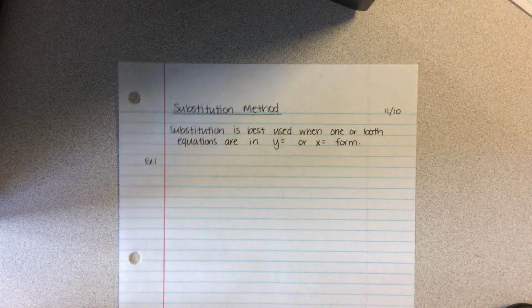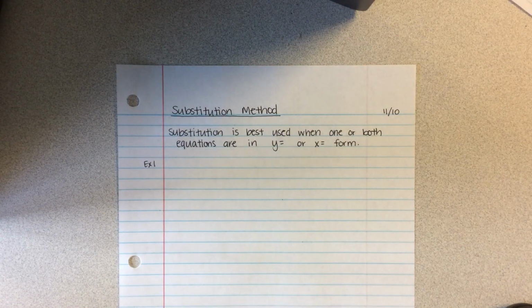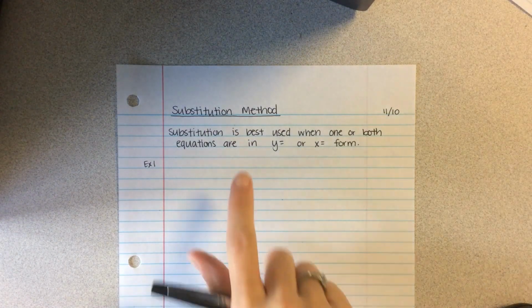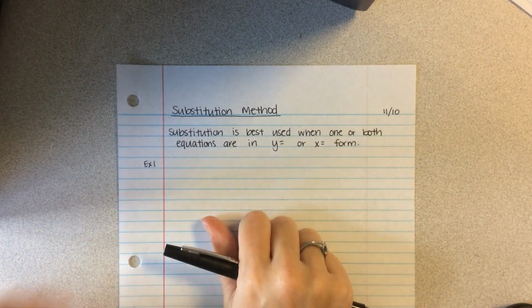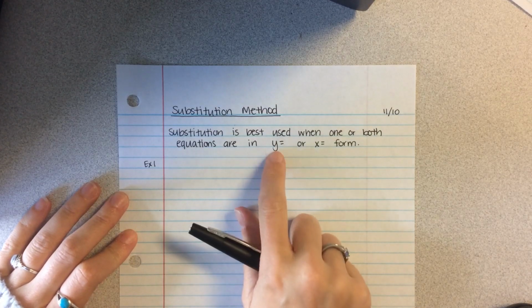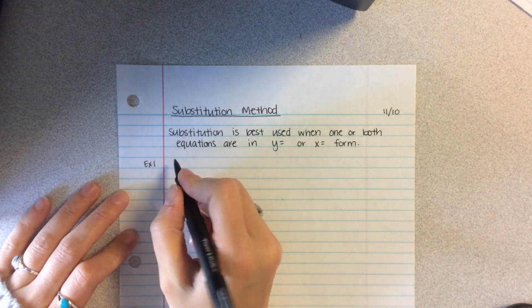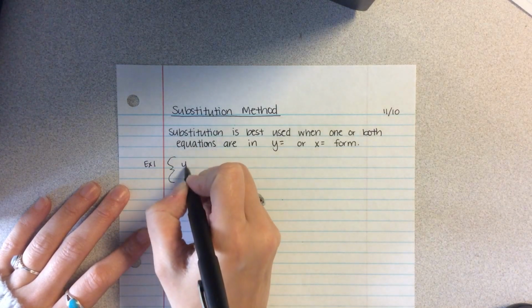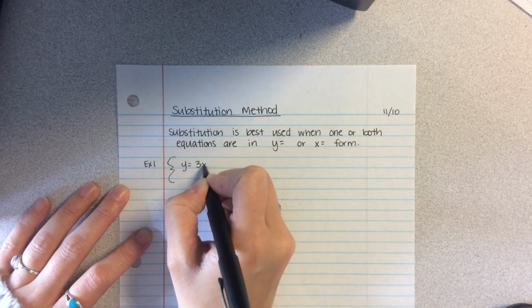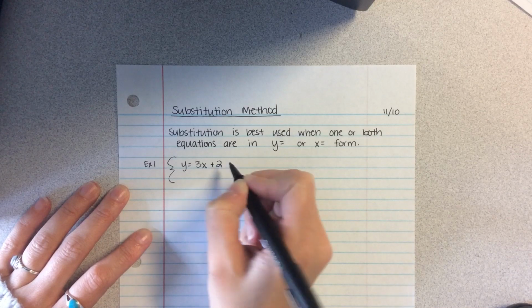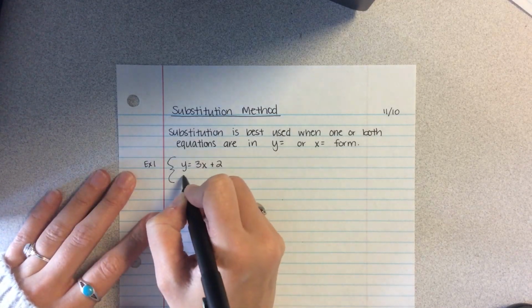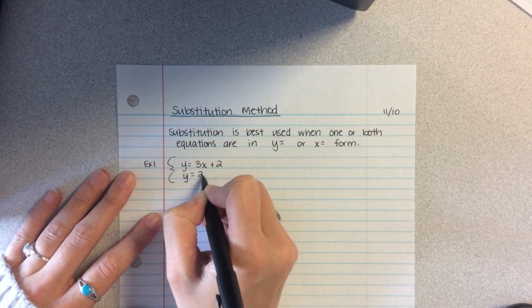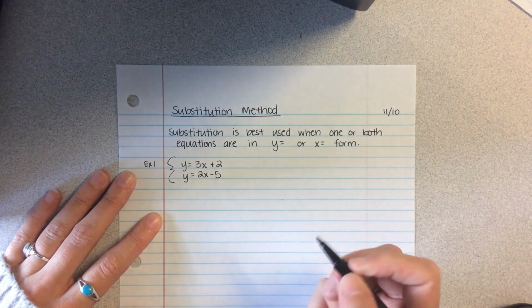Hey guys, today we're going to be learning about the substitution method of solving systems of equations. The substitution method is best used when one or both of the equations are in either y equals or x equals form. And that's the first example that I'm going to show you. We actually have both of our equations in y equals form. So we're going to start with y equals 3x plus 2 and y equals 2x minus 5.